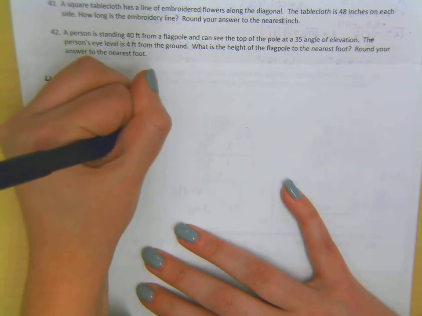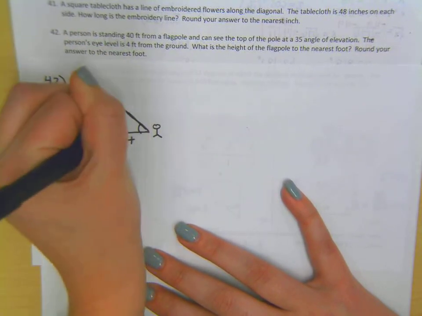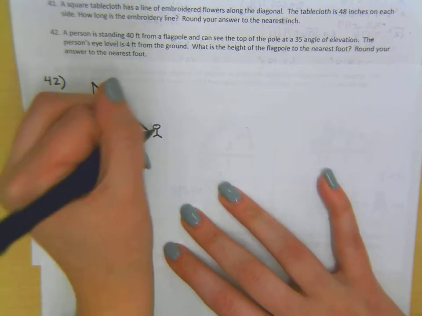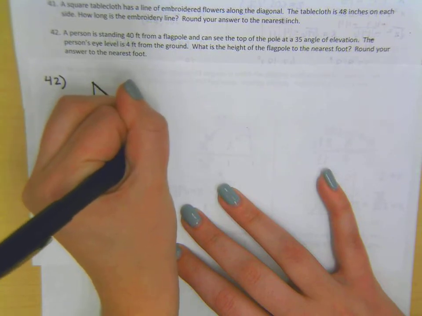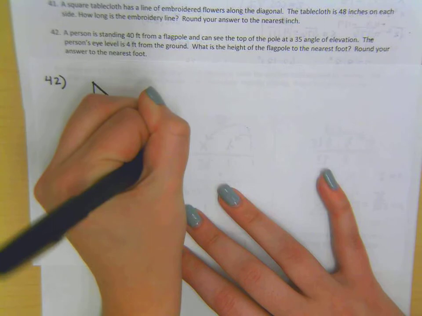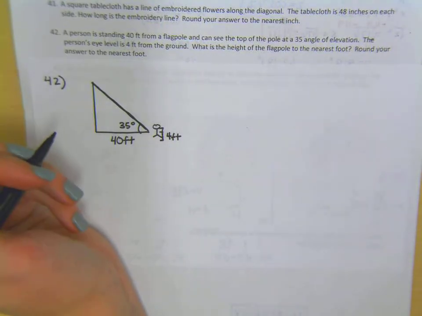So they're going to look up at this flagpole at 35 degrees. The person's eye level, so their eyes are right there, is 4 feet from the ground. So from here to here, their eyes to the ground, is 4 feet. Alright. What is the height of the flagpole to the nearest foot?